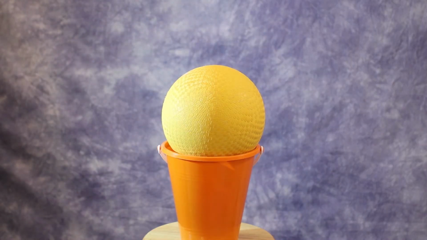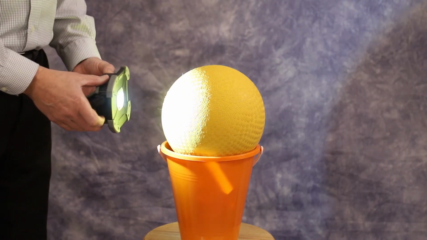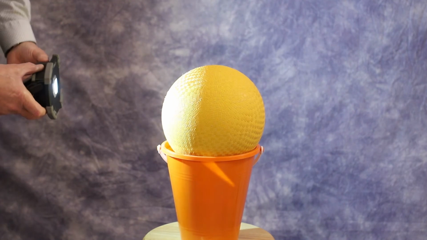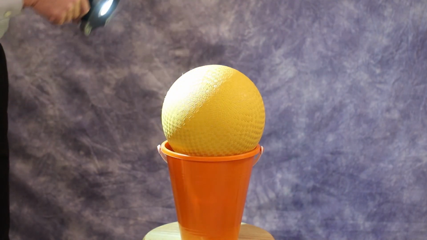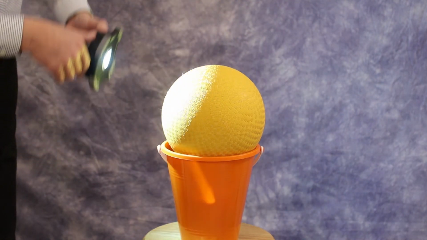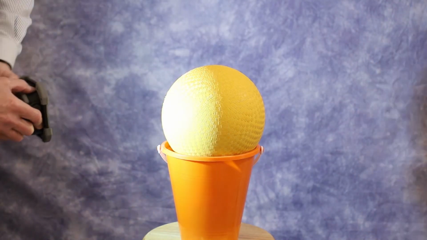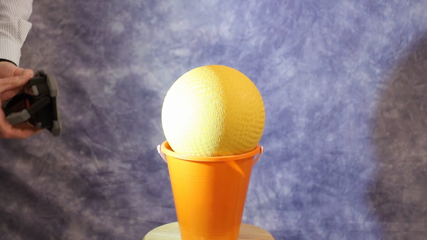All right, I'm going to turn my light down to a lower intensity. And now, if I get in here really close, you can see all of this great detail and texture that the light produces as we move it around, to see all of that texture, right?